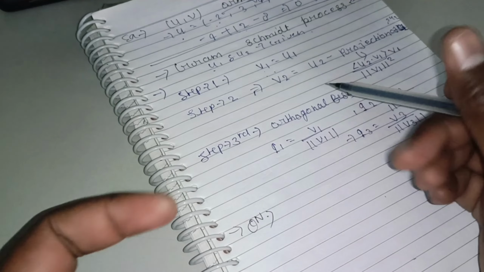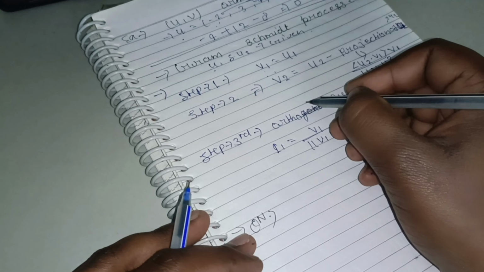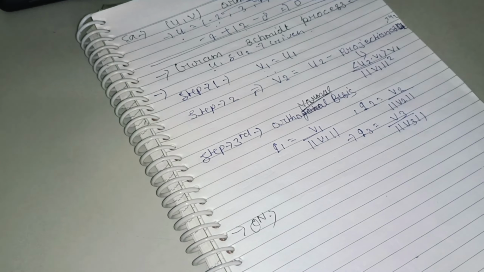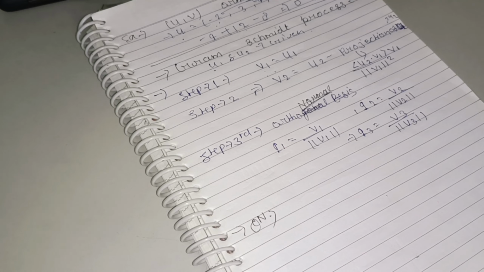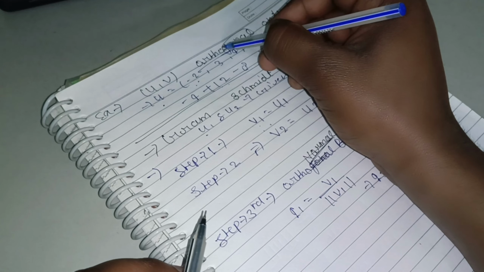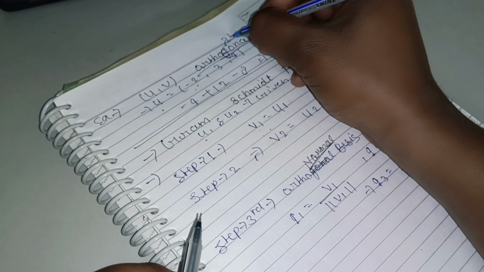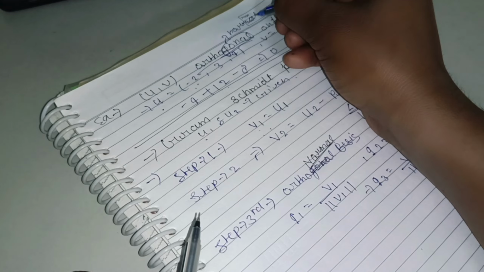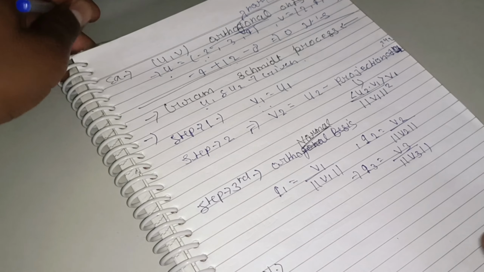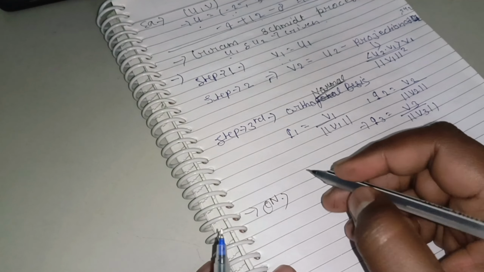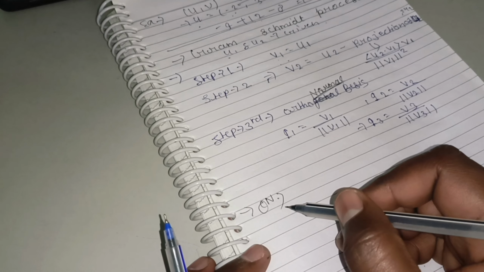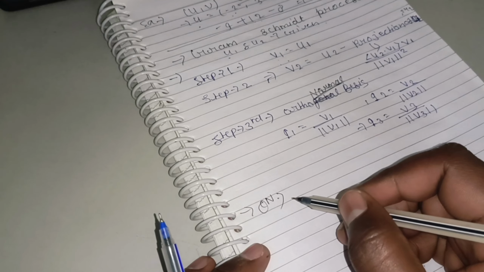Sorry, it is not orthogonal, it is orthonormal. Basically we have a habit of saying orthogonal, so I have written here that it is orthonormal. Remember it.